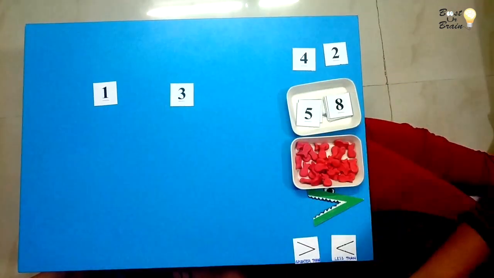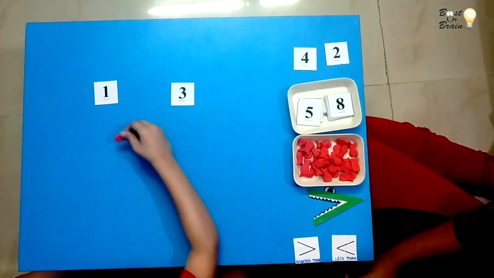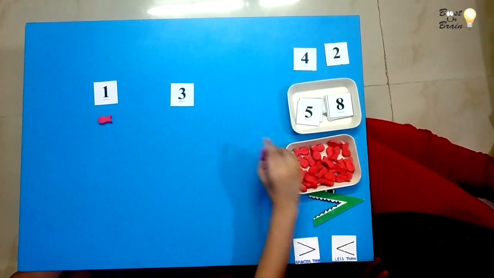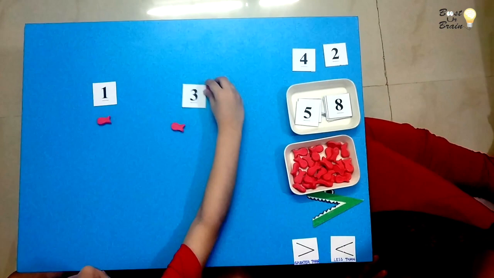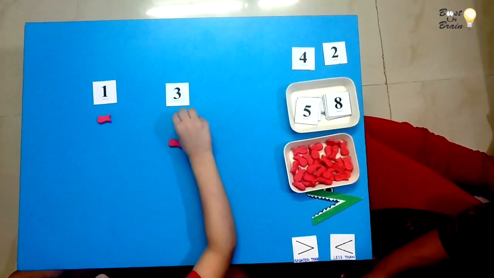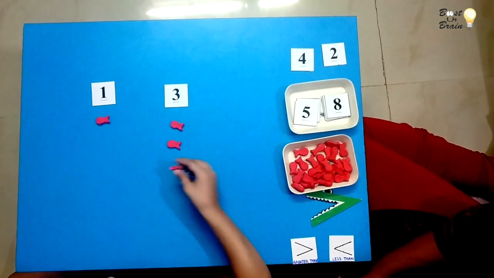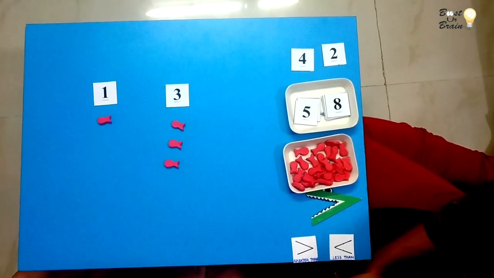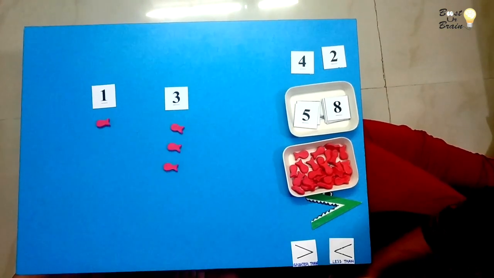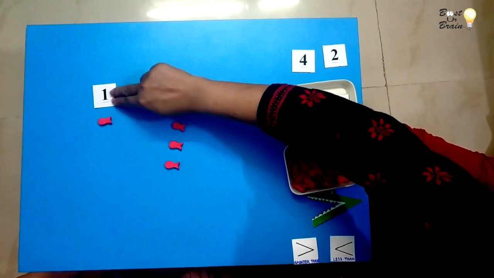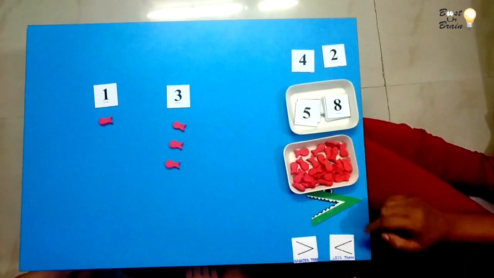Can you count 1? 1. Can you count 3? 1, 2, 3. Good. Ayash, can you tell me which group has less fish? Yes, 1 has less fish.